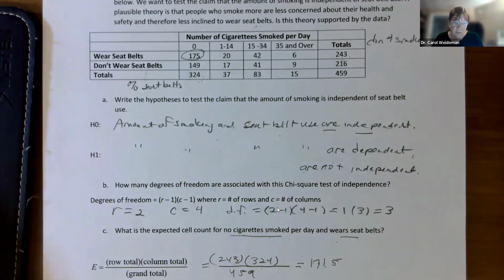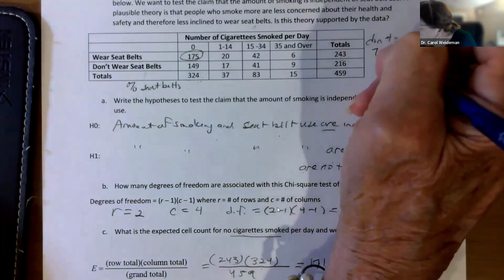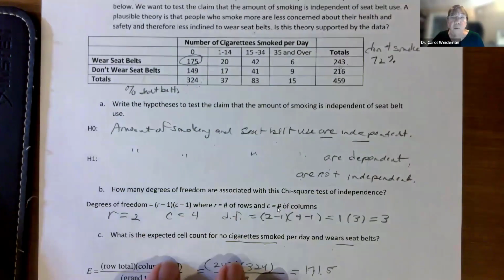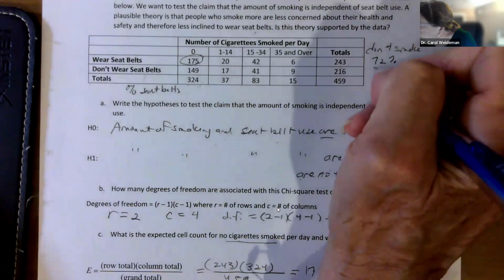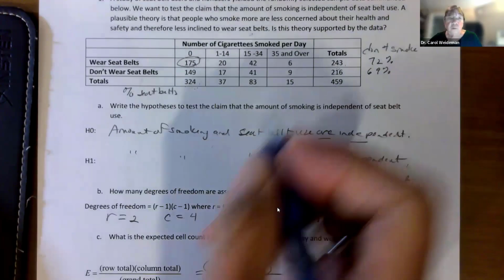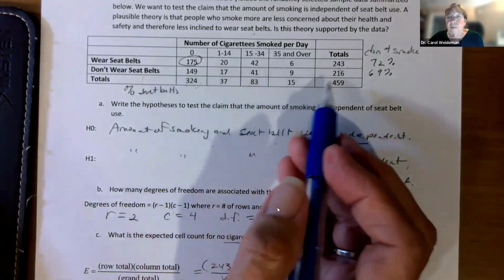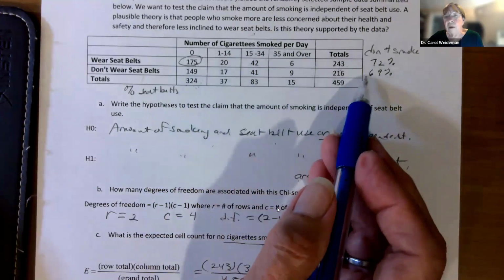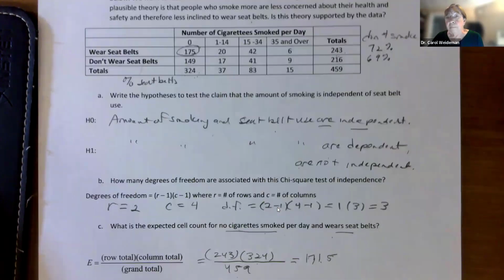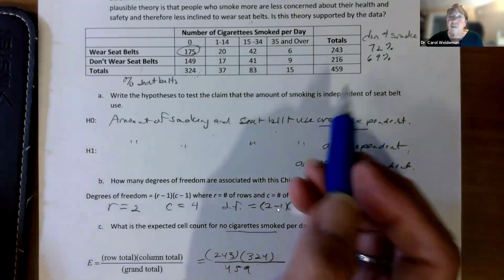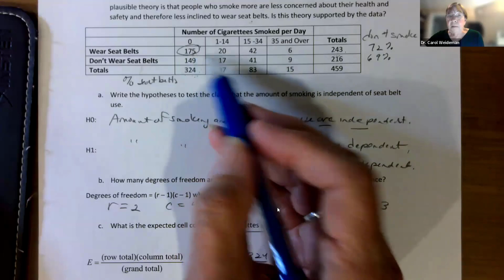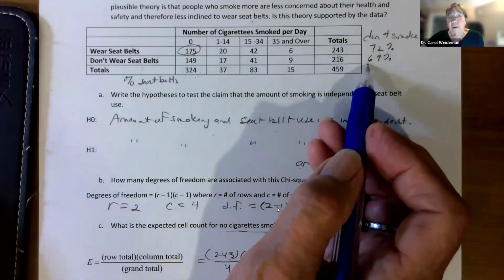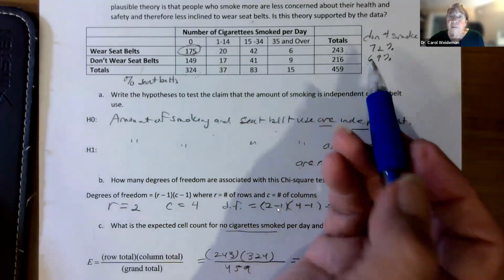175 divided by 243: 72% of people who don't smoke wear their seatbelt. And then I'm going to take 149 and divide by 216, and I get 69% of people who don't wear seatbelts don't smoke. These percentages are just about the same. If there was an effect, if there was a relationship between the variables, you would expect to see different percents here. You might expect to see this percent be much higher than this percent here. So that's another way to look at a table.